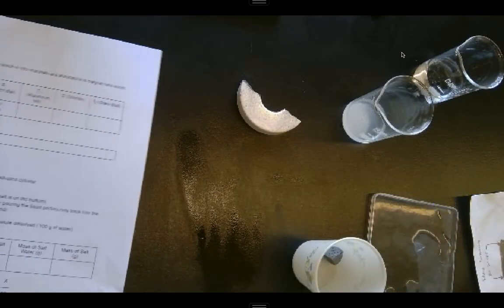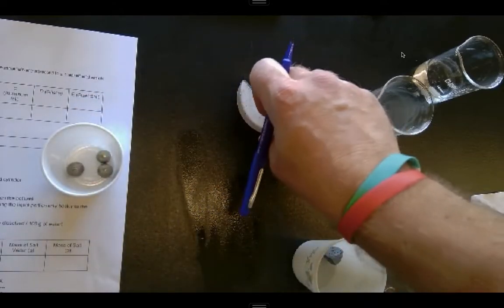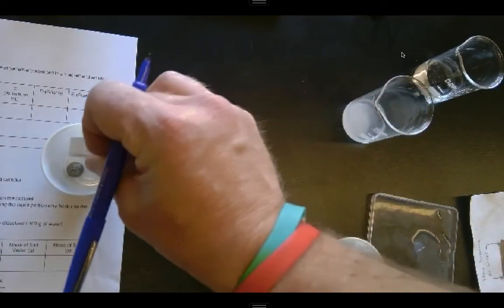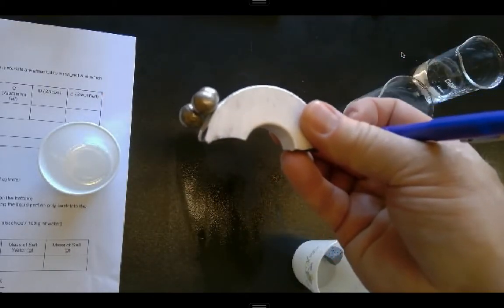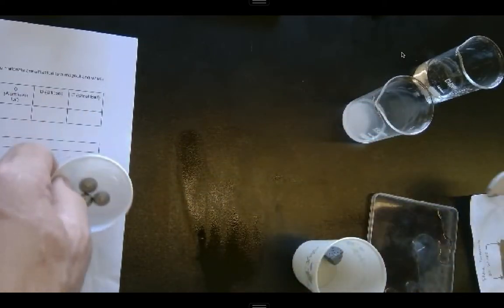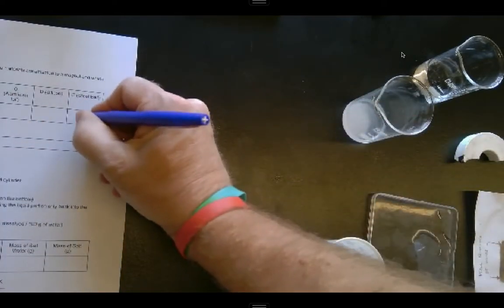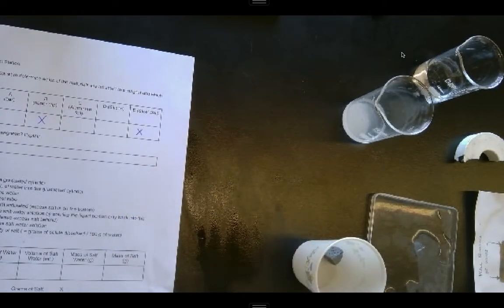And then, last but not least, I've got a couple of little steel balls. And obviously, you see that they readily attach themselves to the magnet. So, I'll check that. Obviously, all metals are not magnetic. Again, in fact, there are only 3 naturally occurring magnetic materials: iron, cobalt, and nickel.